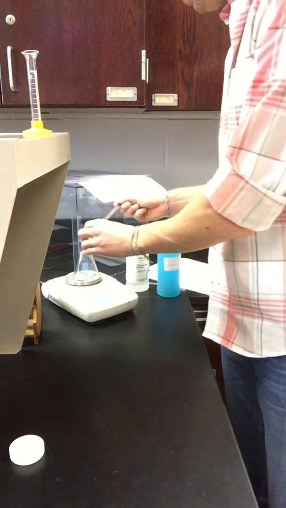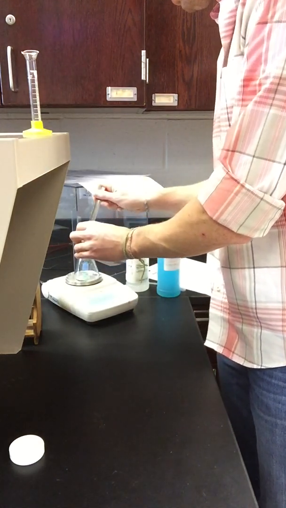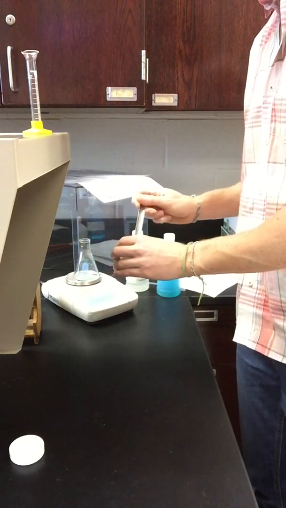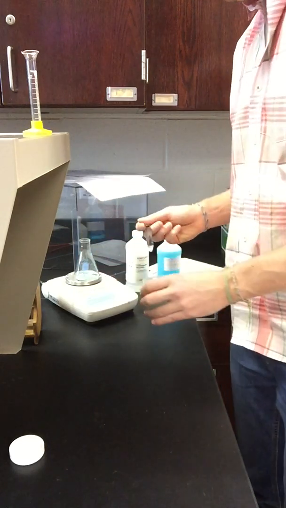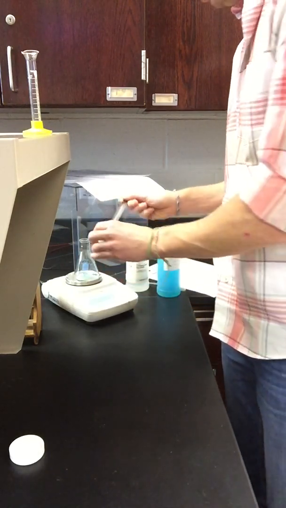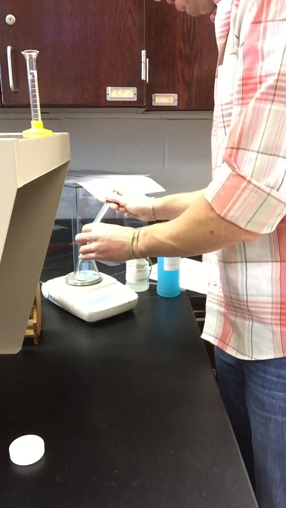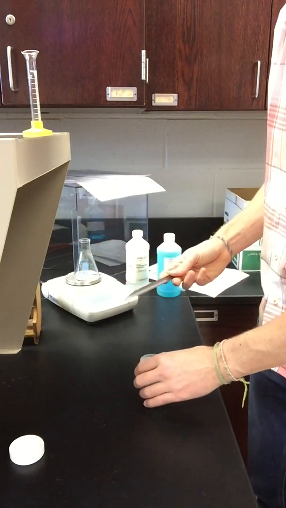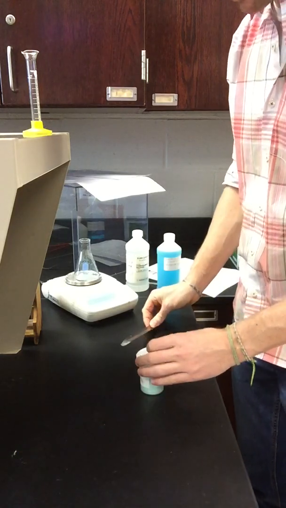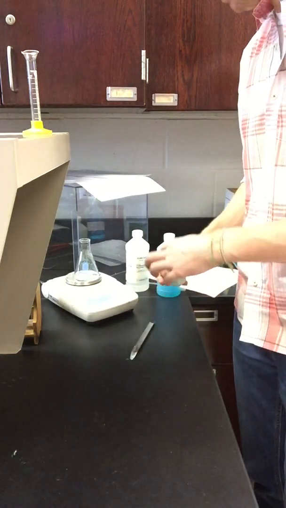Got about 0.5 grams there. There's about 1. And that takes us up to 1.459 grams of powder.